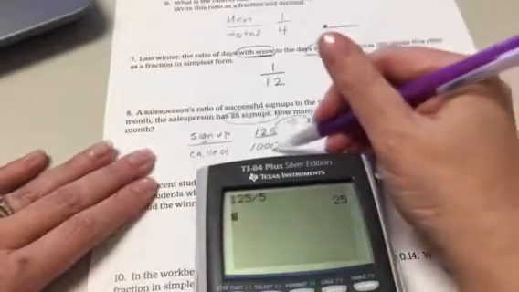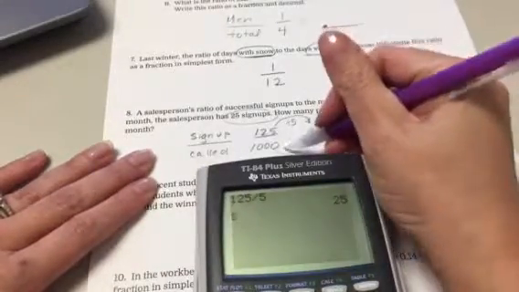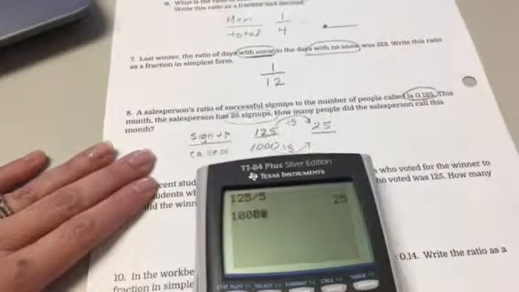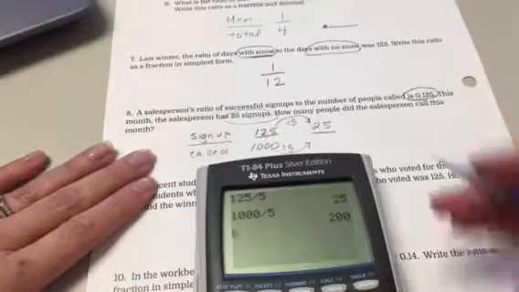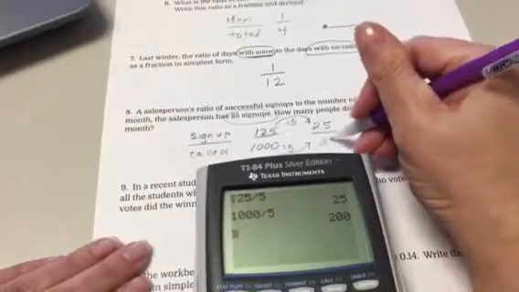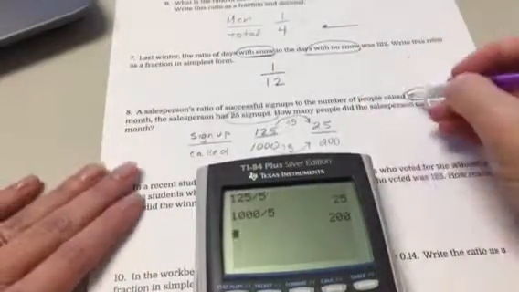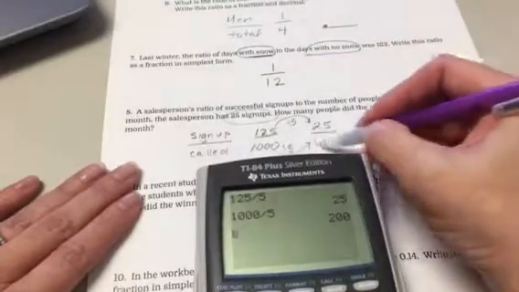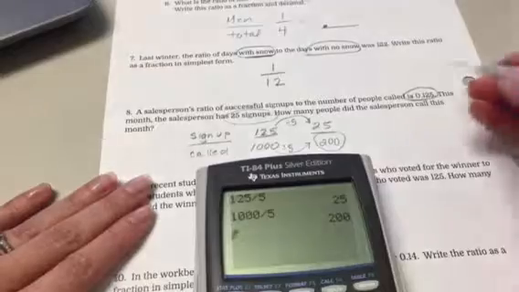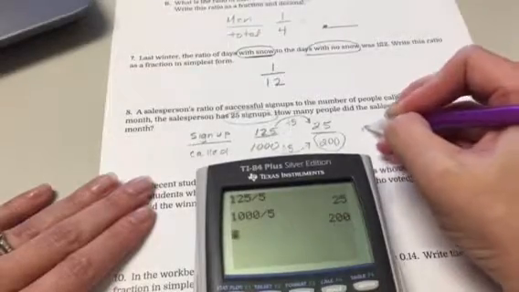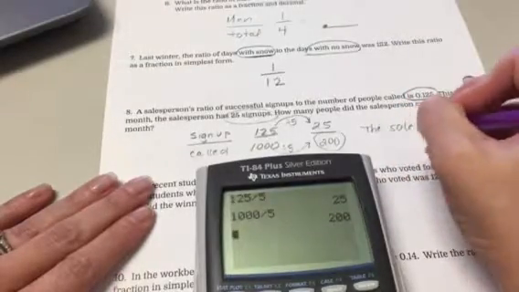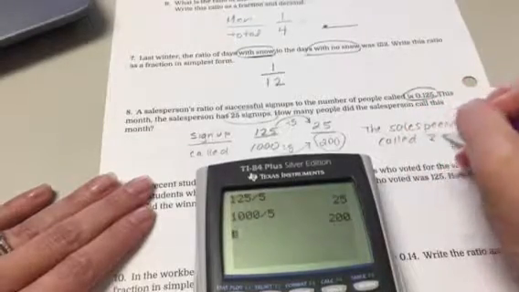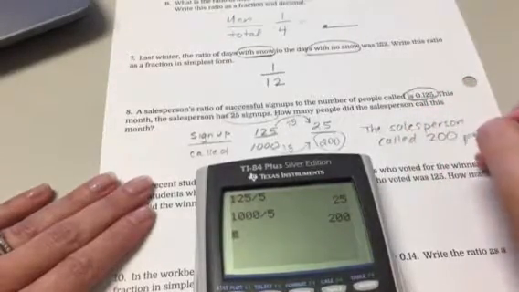So I need to do that same scale factor here, divide by 5. So what's 1,000 divided by 5? That would be 200. So when they say how many people did they call, well, called is what's on the bottom. So we would say the salesperson called 200 people.